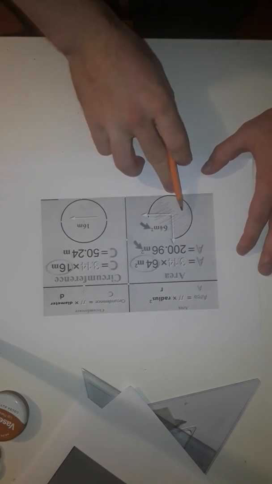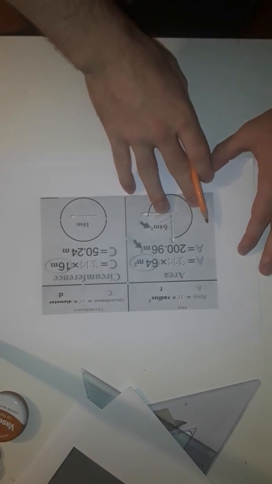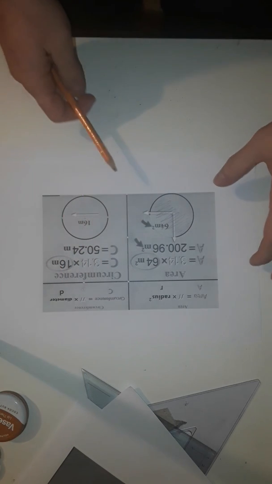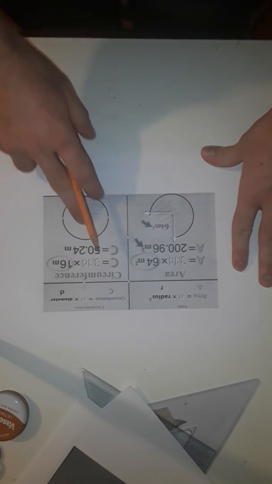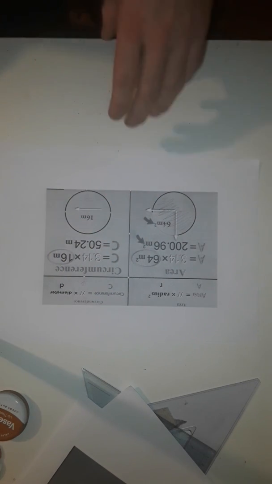So just a few formulas here. The area of a circle is pi multiplied by r squared. So you see here in this one, there's just a quick question to go through that. And the circumference is pi multiplied by diameter. So let's see here, just another quick question gone through there.